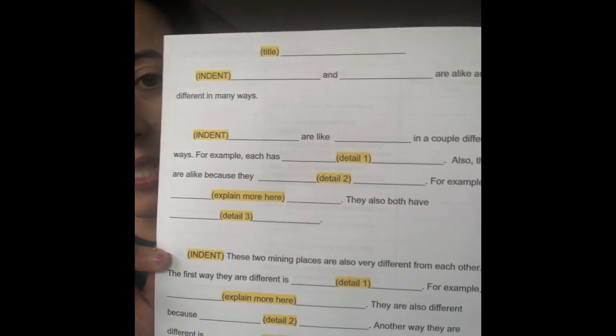Remember how I said for each of these middle paragraphs, you need to have 3 details and then one sentence that explains one of those details with even more? This is what this is.